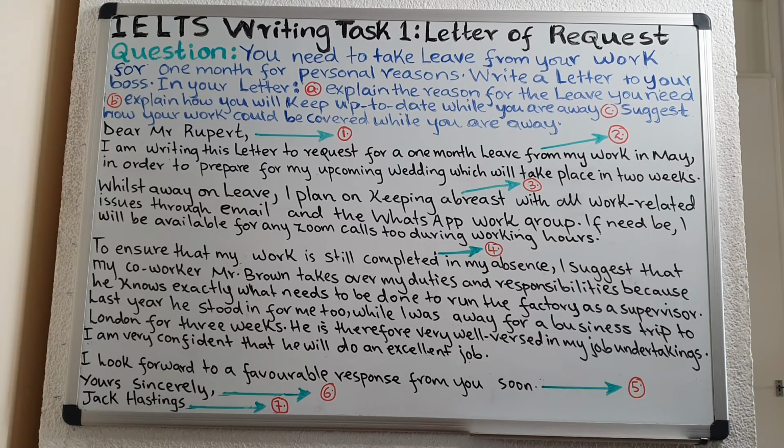I'm writing this letter to request. To request is to ask for a 1-month leave. In the IELTS question, you are told you need to take leave from your work for 1 month. So for a 1-month leave from my work in the month of May. And the reason? Because IELTS first point says, explain the reason for the leave. Why do you need to be away? In order to prepare for my upcoming wedding.